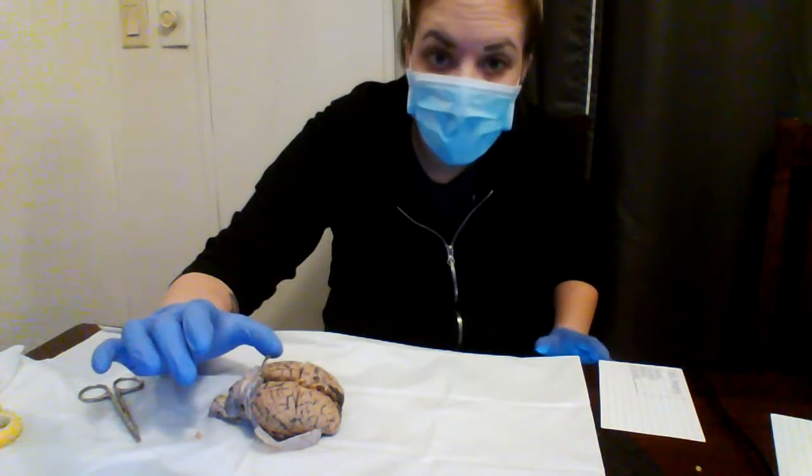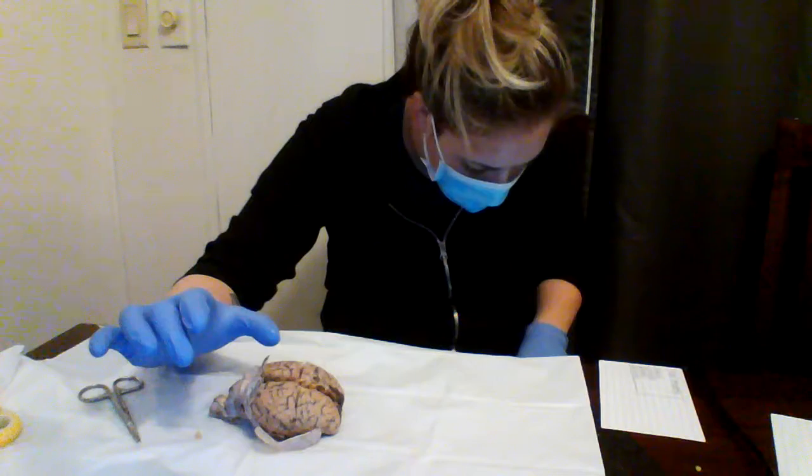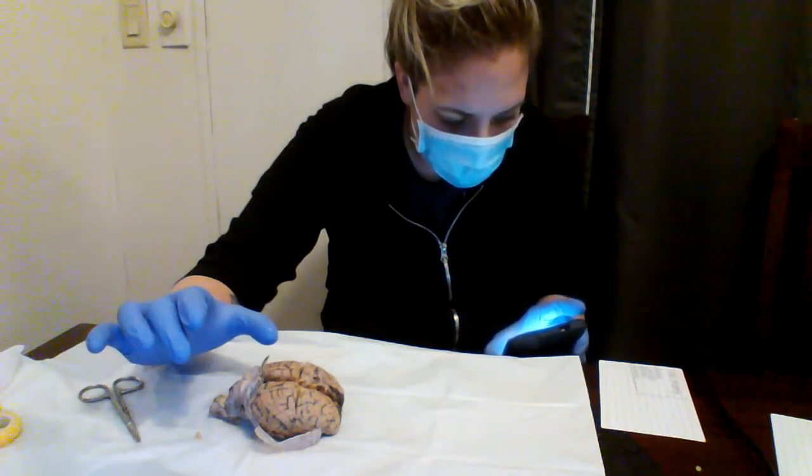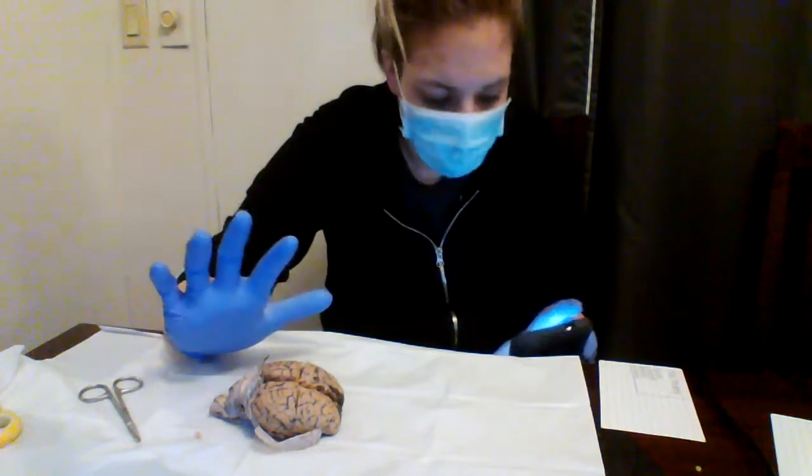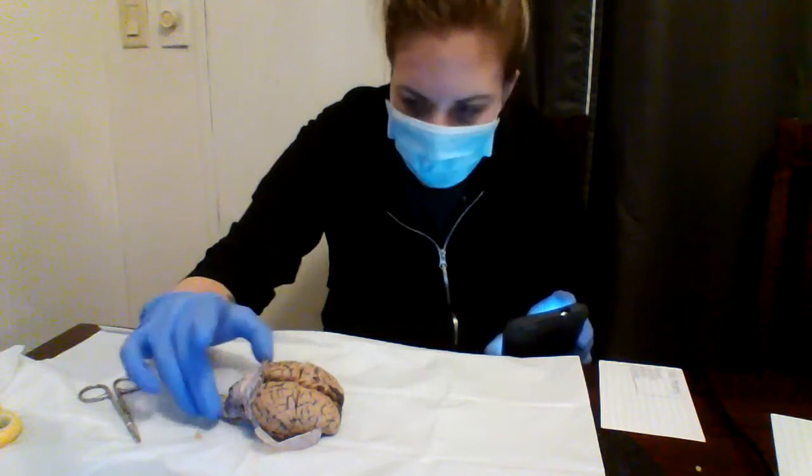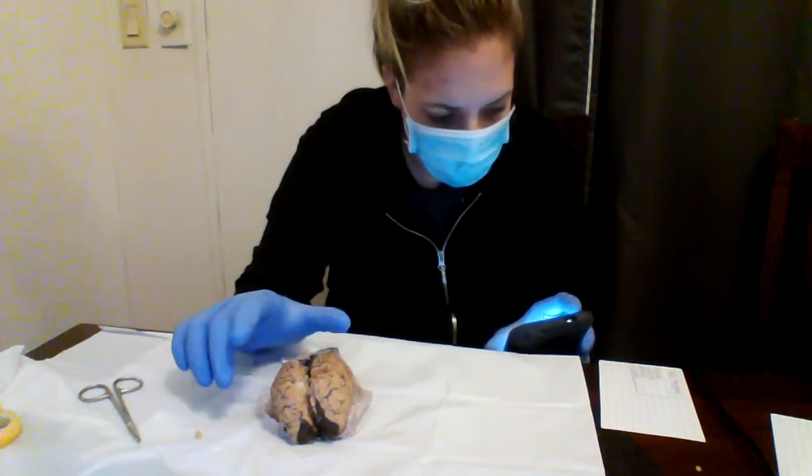The first thing we're going to go over is where everything is located on the sheep brain. If you turn it this way, it'll be a little bit easier to see.